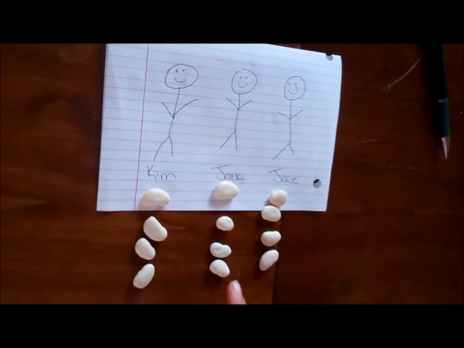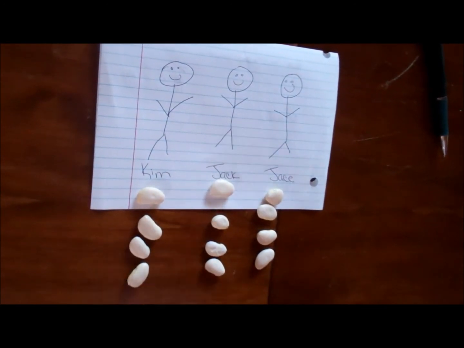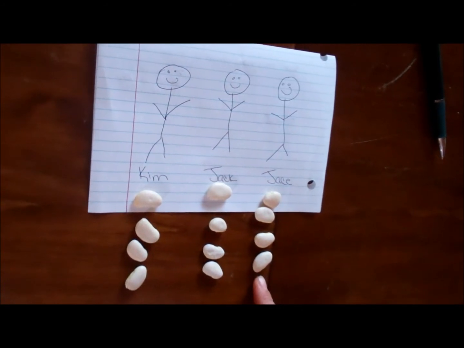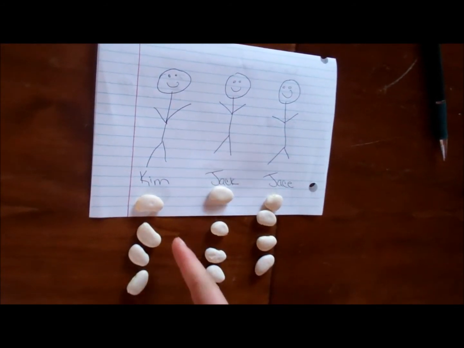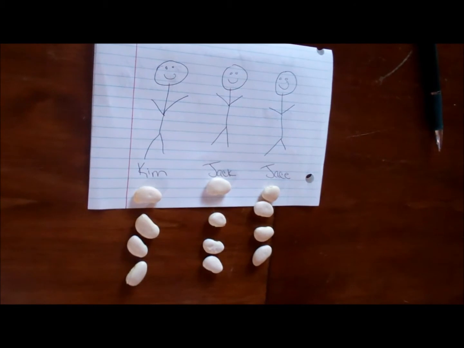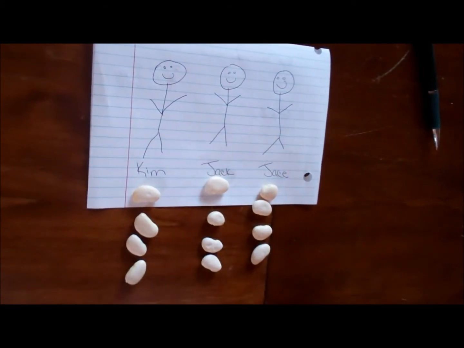I notice I have 3 groups. There's 1 group, 2 groups, 3 groups of beans. And each group has 4 beans. So that must mean my 12 beans can be split up into 3 groups of 4.